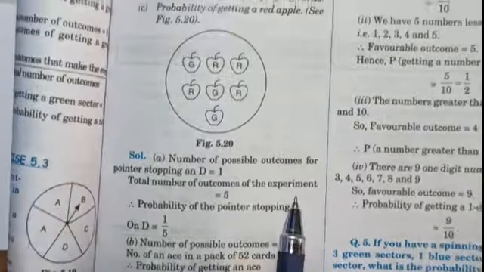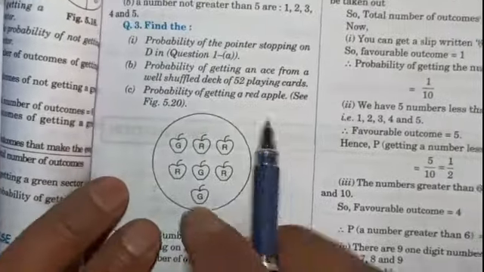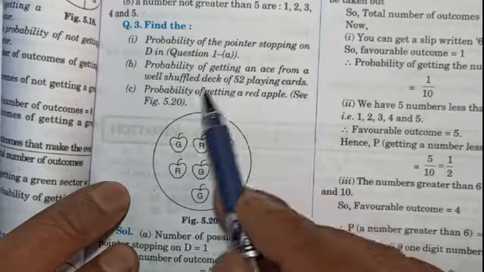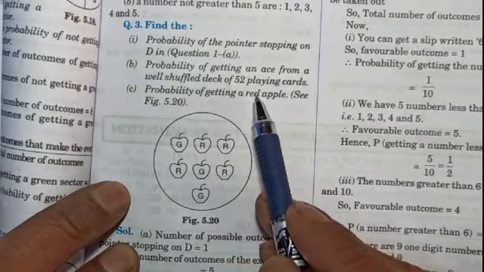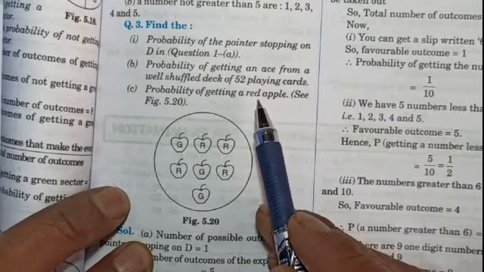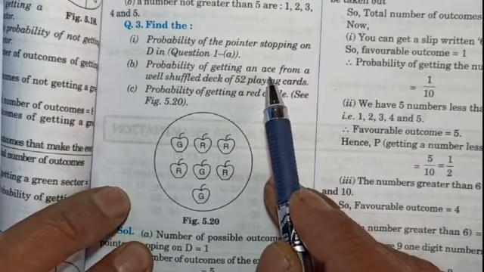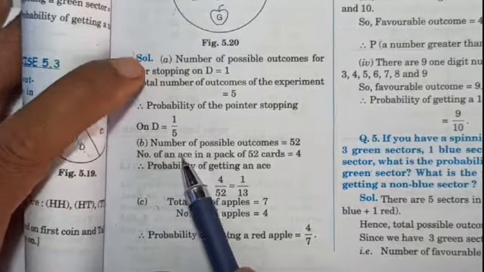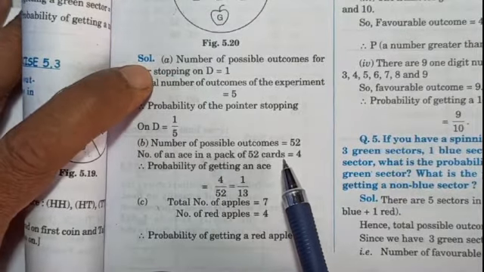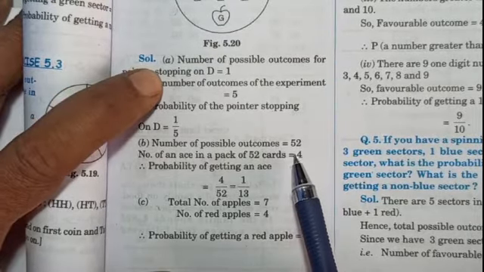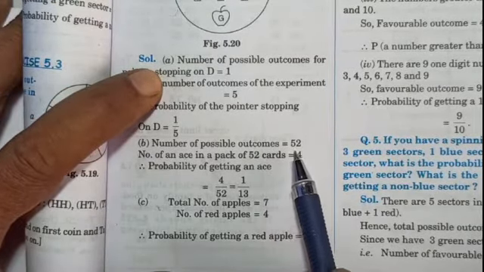Now next is question B. Probability of getting an ace from a well shuffled deck of 52 cards. In a deck of 52 cards, there are 4 aces. Since altogether there are 52 cards, the number of possible outcomes is 52.